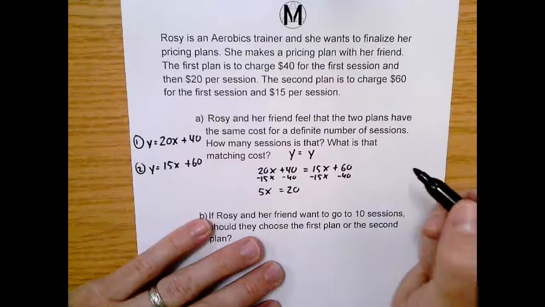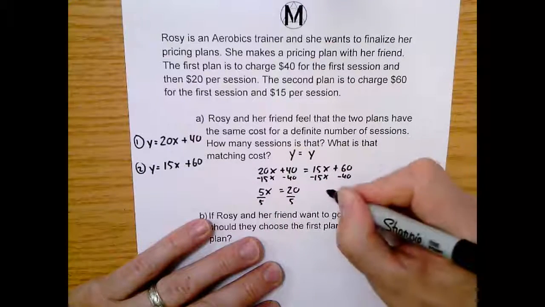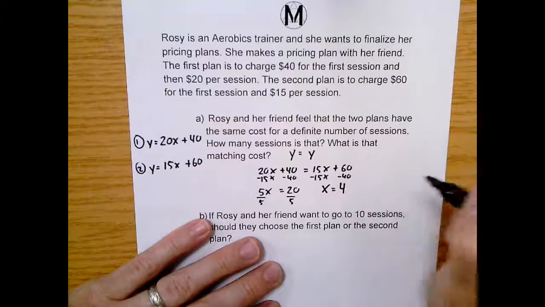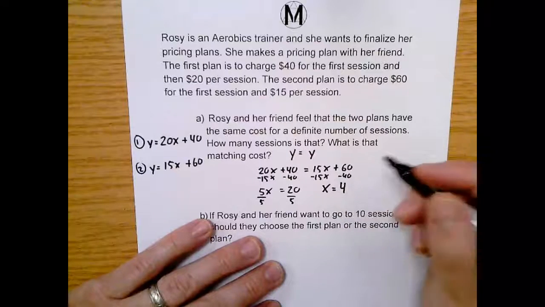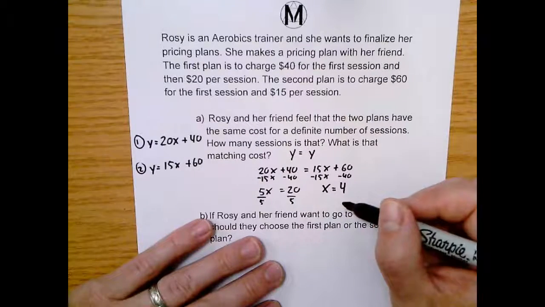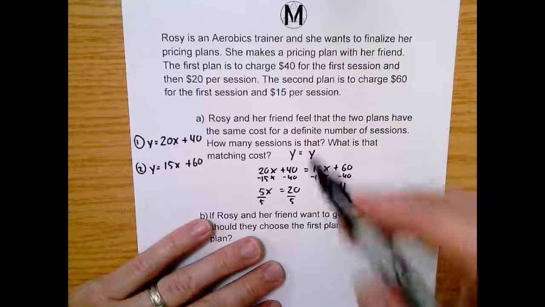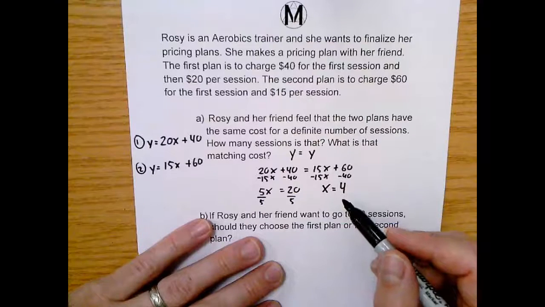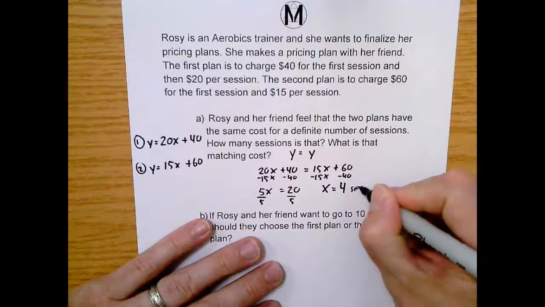Now I just divide both sides by 5 because the opposite of multiplying by 5 is dividing by 5, and I find out that x is 4. Okay, and in this case, x is talking about the independent variable. The independent variable is the sessions that happen, right? Because the money depends on the sessions. So the sessions are independent. So x is 4, so that'd be 4 sessions.